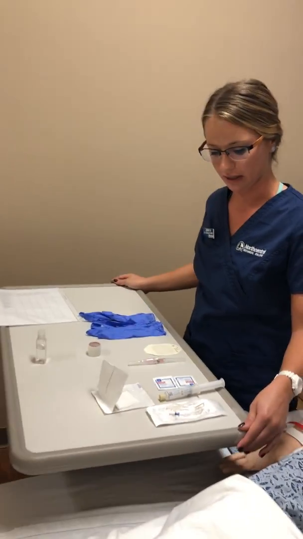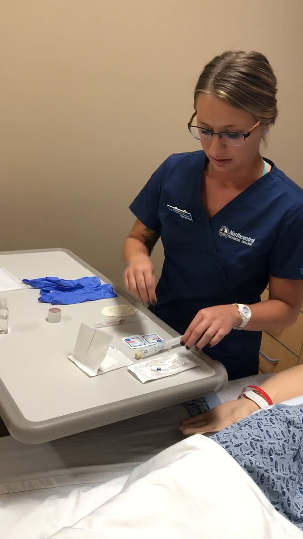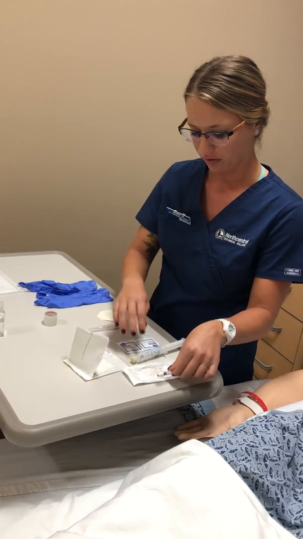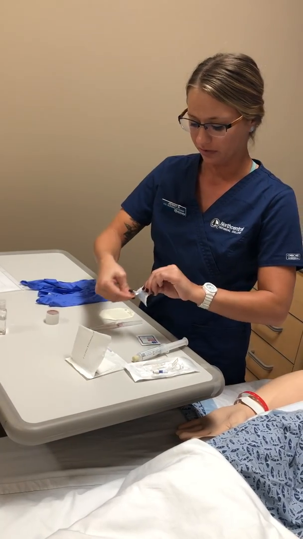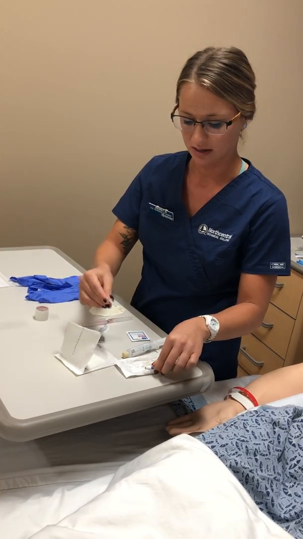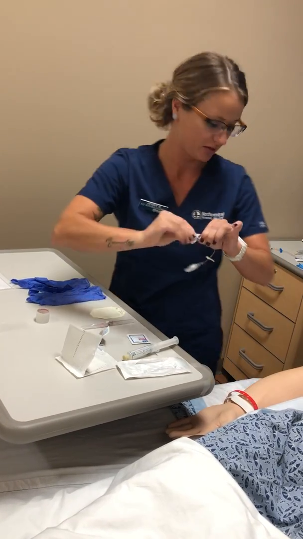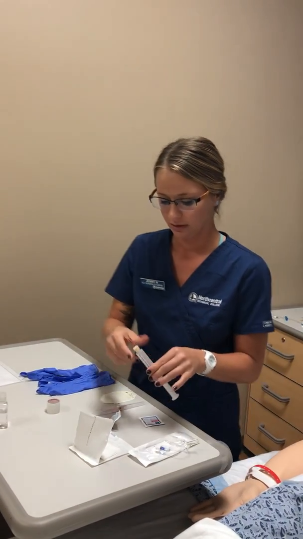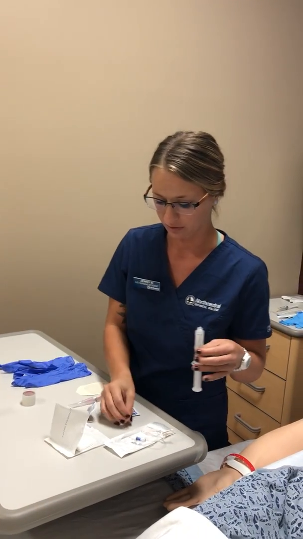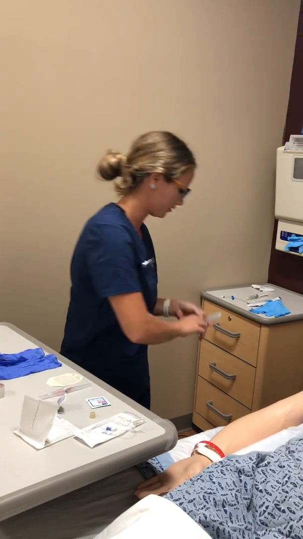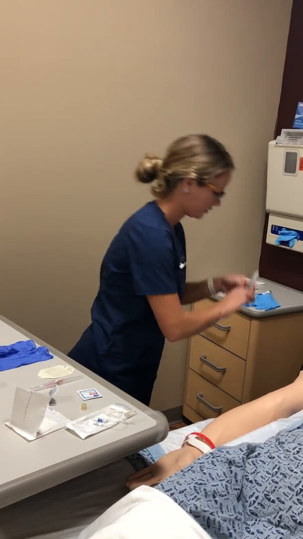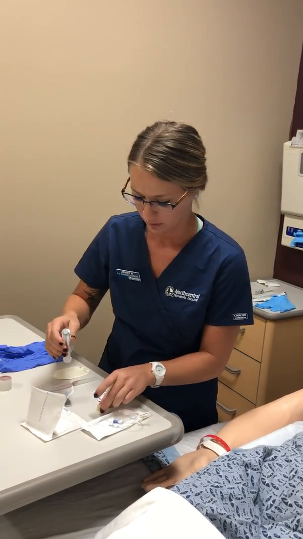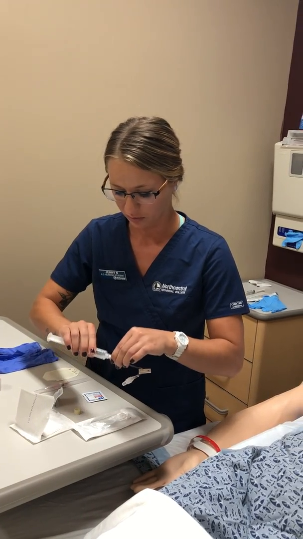I'm just going to prepare my needle and my saline lock. So first what I want to do, I'm just going to cleanse my saline lock, the port at the end here. Clean that. And I have a saline flush, 10 ml saline flush. I'll just make sure there's no air bubbles. Looks good. And I'm just going to attach that to my saline lock.